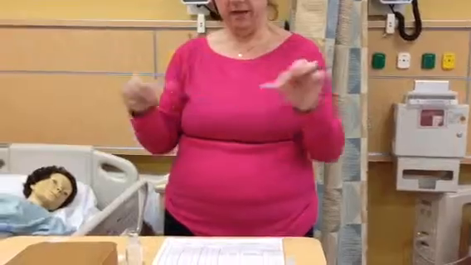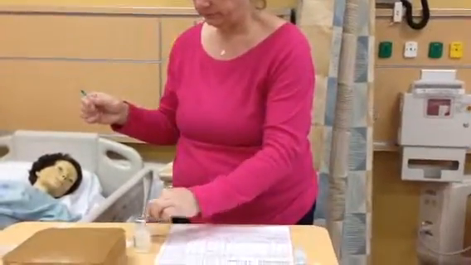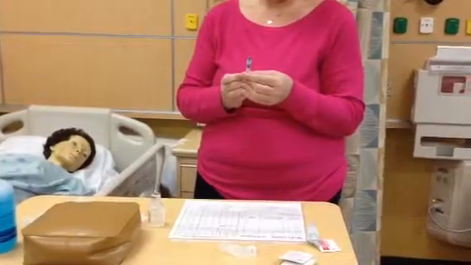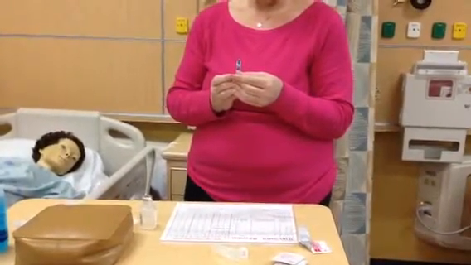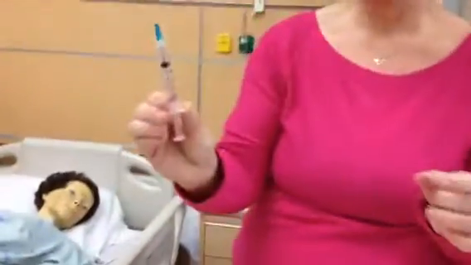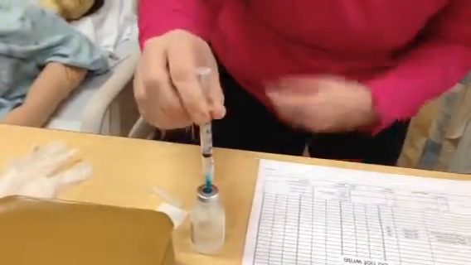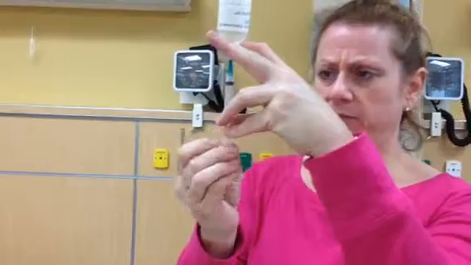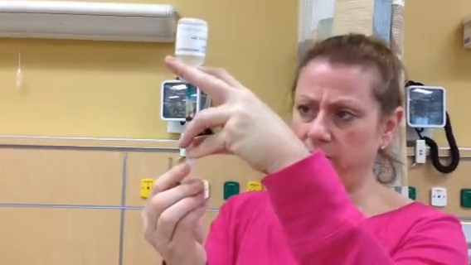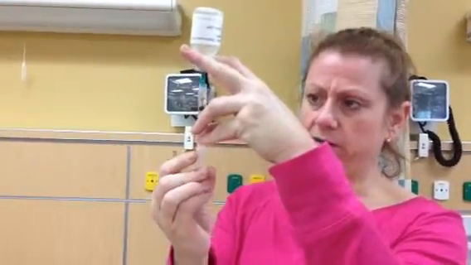So I take the cap off. I pull this back to 1. So 1 milliliter of air. I will then insert this into the bottle. Oops, put the air in first. Turn this upside down and pull down to get 1 milliliter. I will go a little bit past the 1.